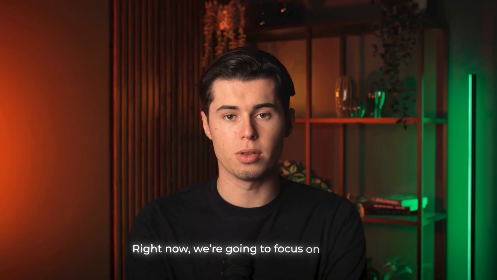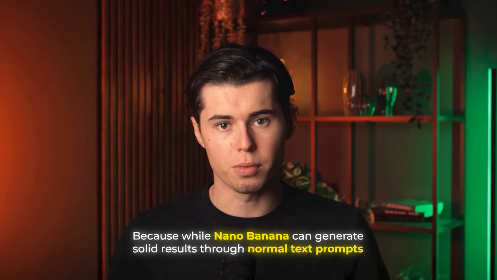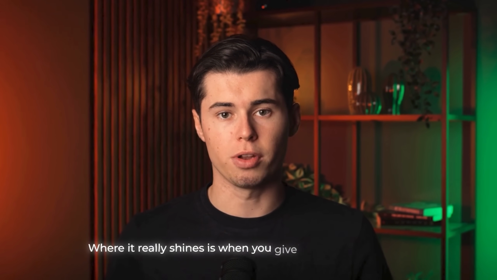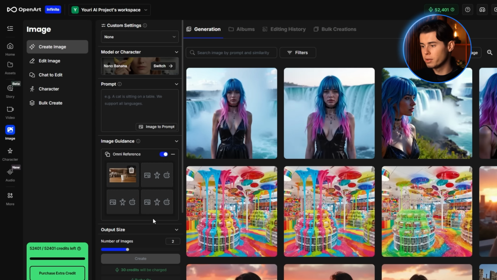Right now, we're going to focus on images, because while Nano Banana can generate solid results through normal text prompts, where it really shines is when you give it image references. For this first example, I'll keep it simple. I'm going to upload just a plain image of a cup. Alright, now that I've uploaded my image, the next step is to write a prompt.